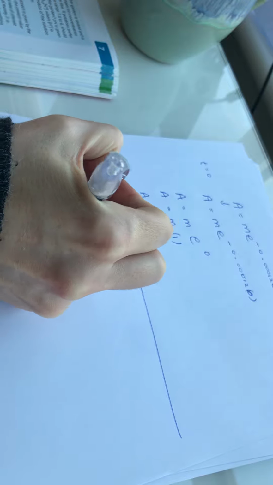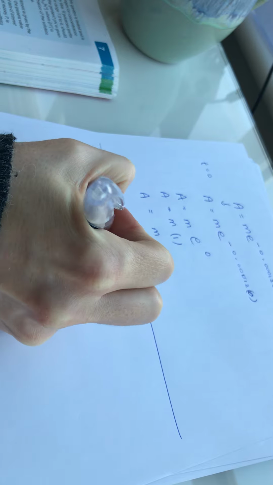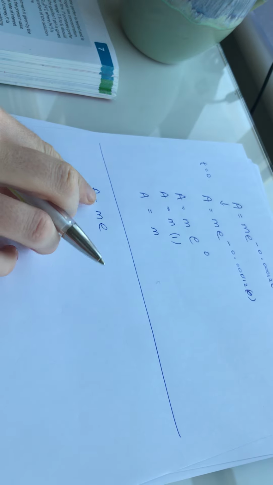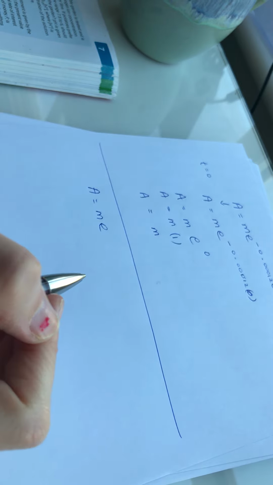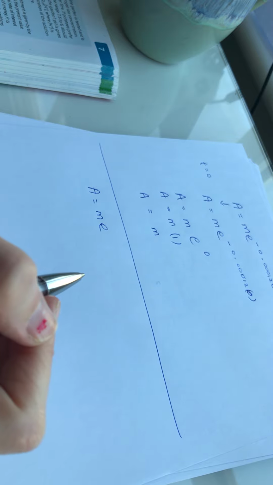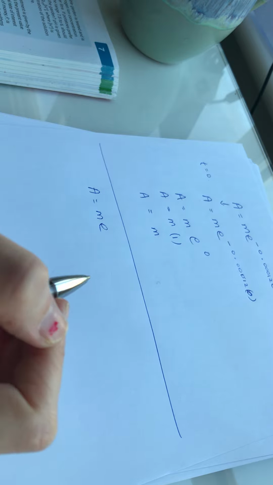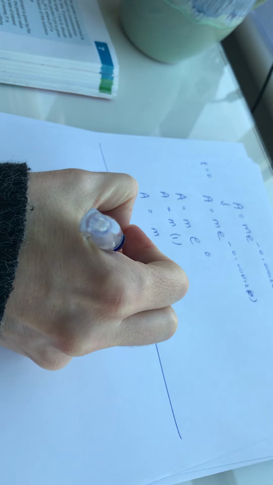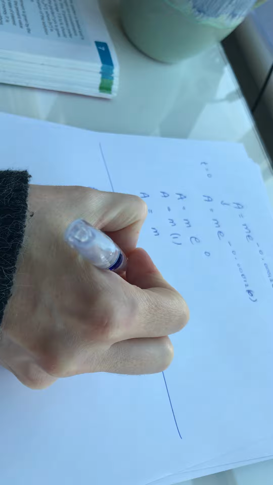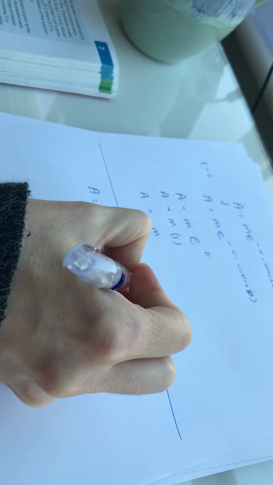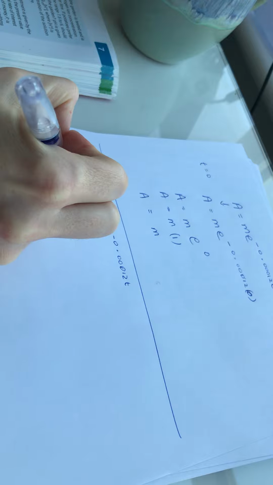So we have A is equal to M e to the power of minus 0.000121 T. Now it says T is 3,000. I don't know anything else.